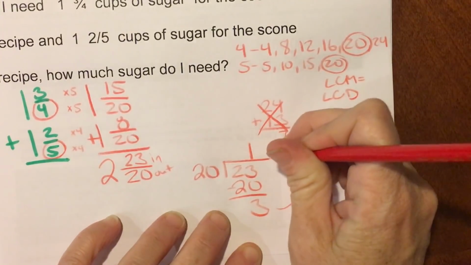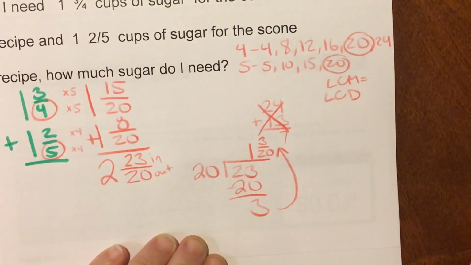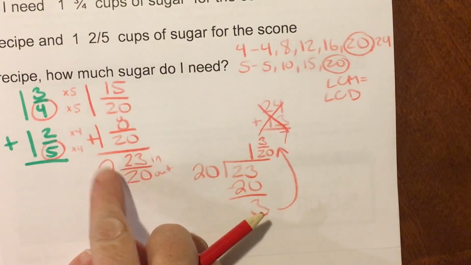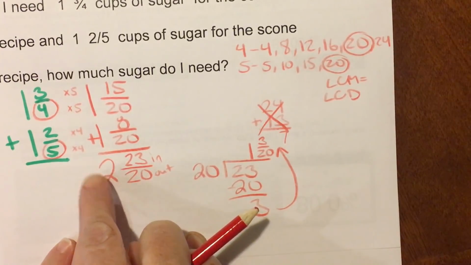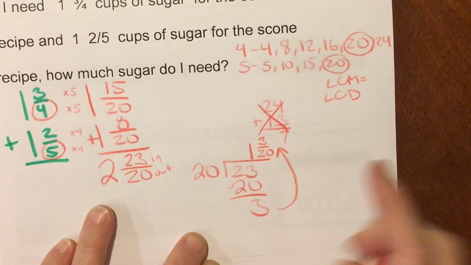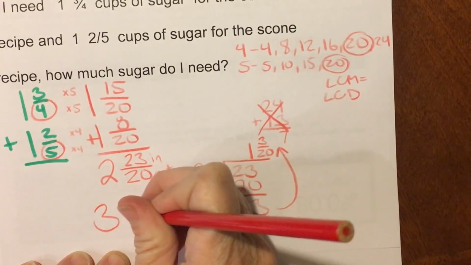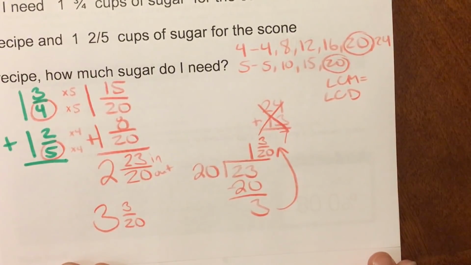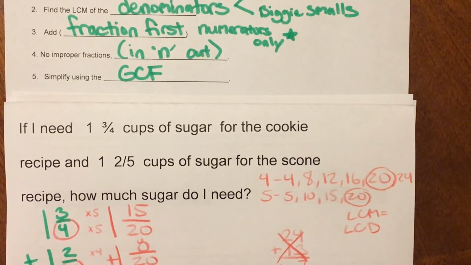And I'm getting 1 3/20. Okay, but I can't forget about my whole number. So it's actually 2 and 1 3/20, which gives me 3 3/20. Okay, now my next step says simplify using the GCF.